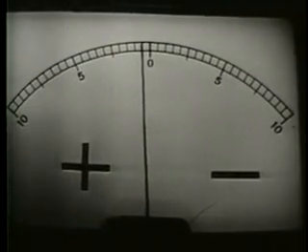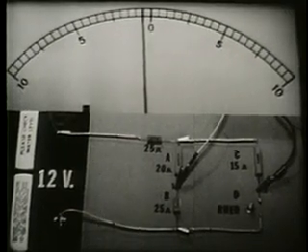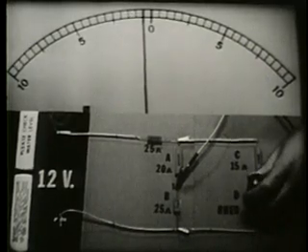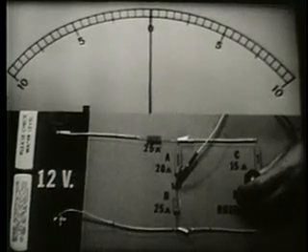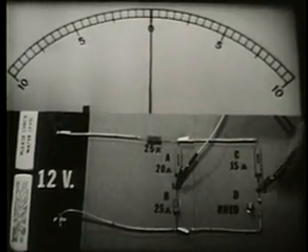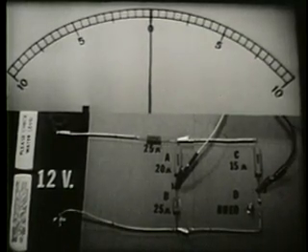Any difference in potential between points 1 and 2 will cause current through the meter. There is just a little current. I'll adjust this rheostat and bring it back to 0. This circuit is now a resistive bridge, and since points 1 and 2 are at the same potential, we have a balanced condition.